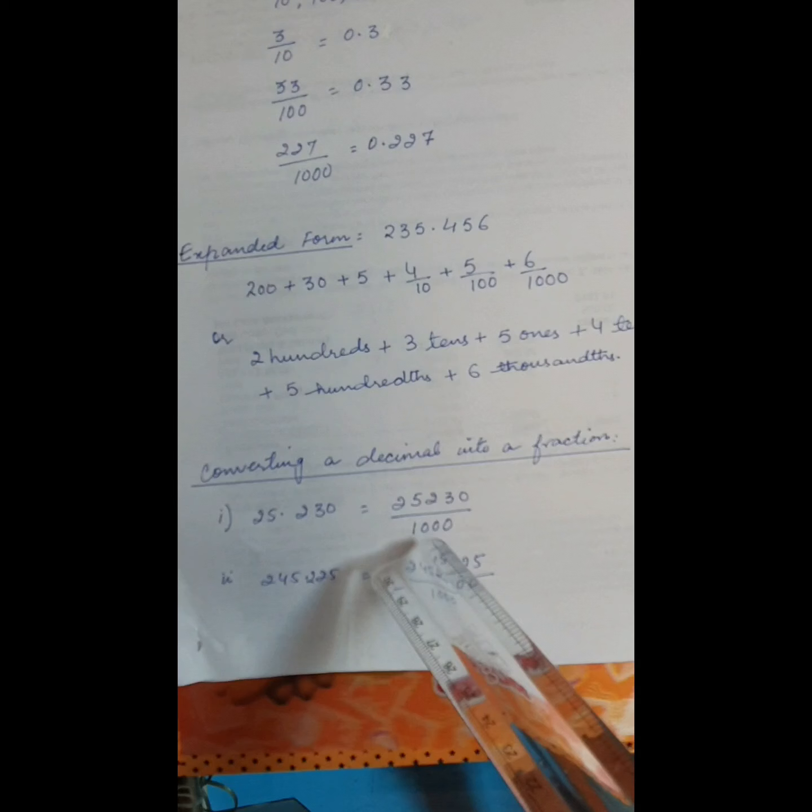Write the denominator of the fraction by putting 1 in the beginning and the number of zeros at its right equal to the number of digits to the right of the decimal point in the given number. For example, we have 3 digits after the decimal point, so I will write 3 zeros here. Simplify the fraction and write the fraction in its possible lowest form.